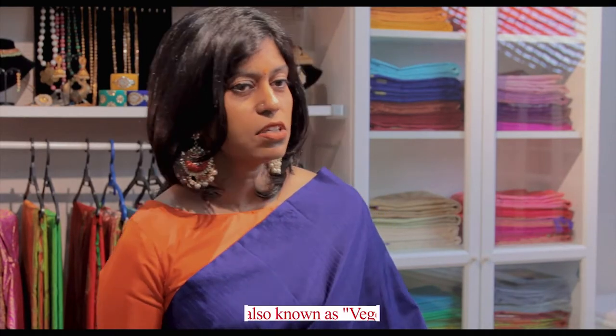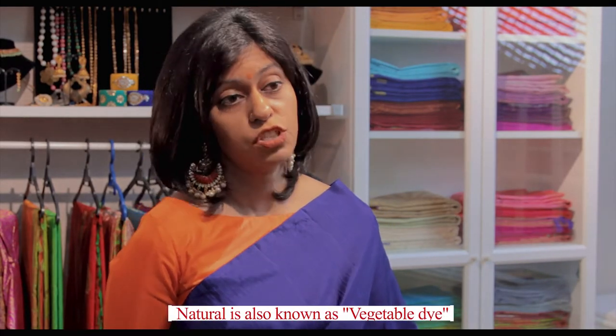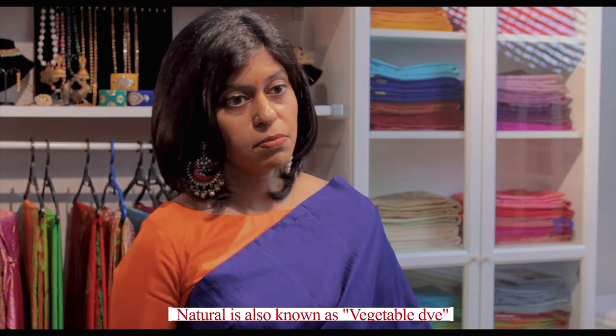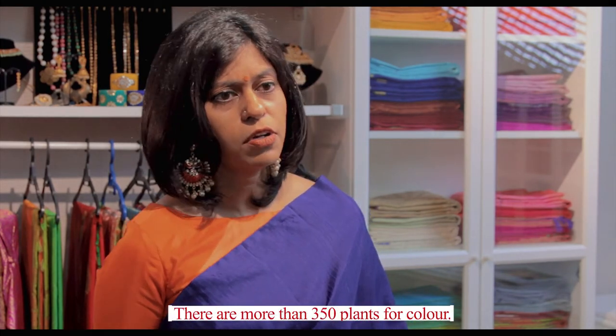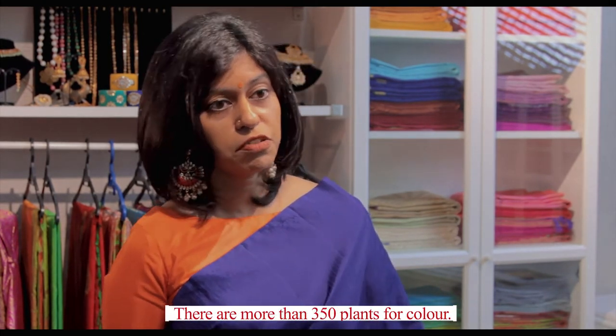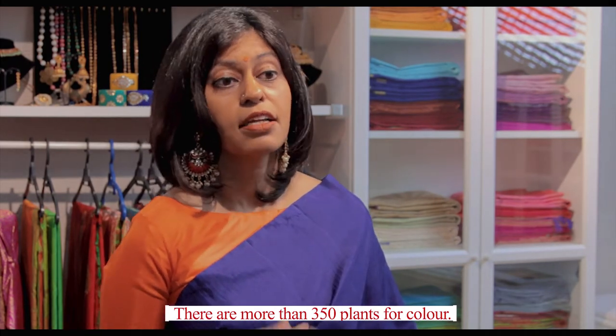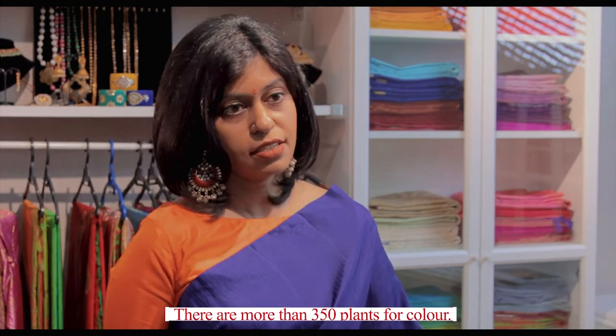Okay, now let's talk about natural dyes. Natural dyes are also sometimes known as vegetable dyes. The sources of vegetable dyes actually come from a lot of things in nature, such as leaves, stems, fruits, flowers, even roots and seeds. Not only that, even minerals, stones, including insects are the sources of the natural dyes. In India alone, there are more than 350 plants that provide the colors for natural dyes.